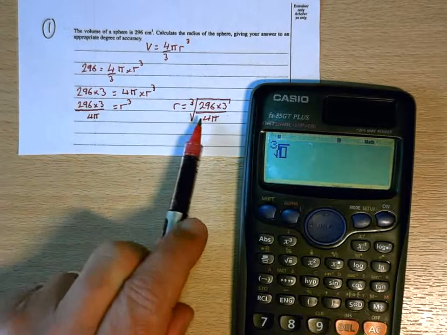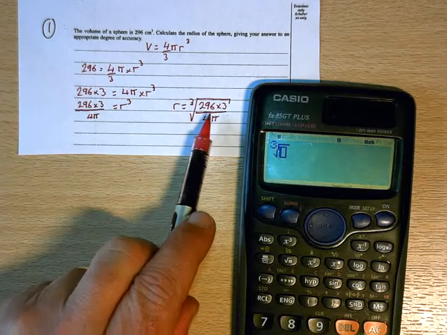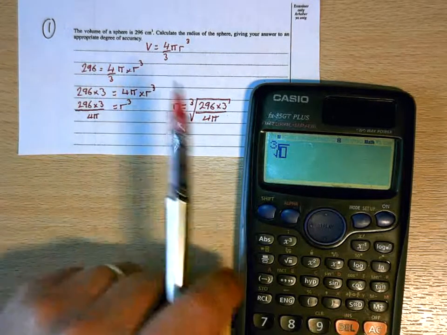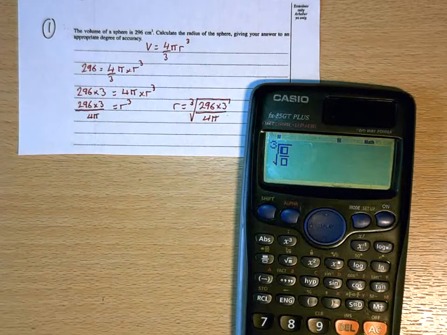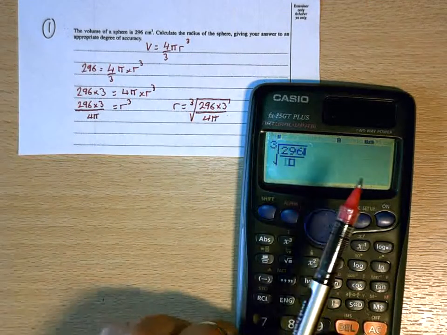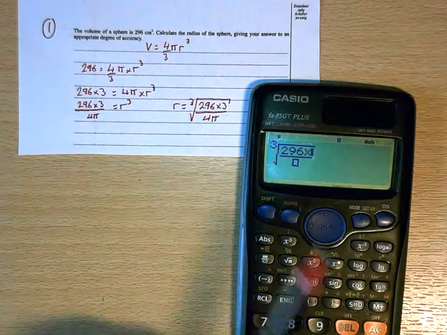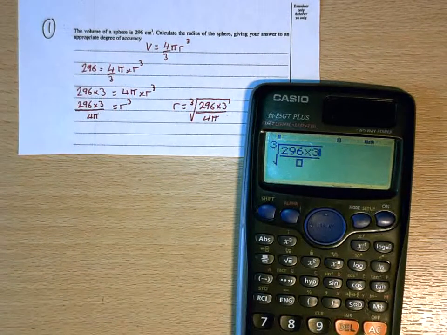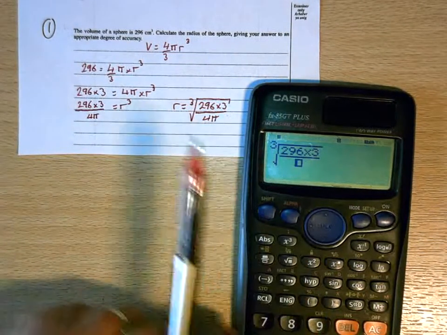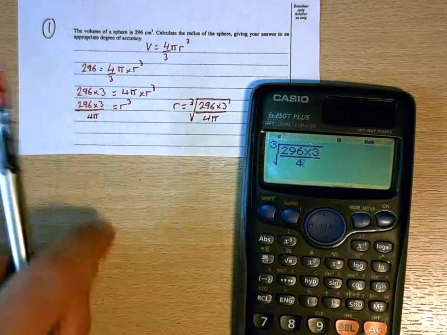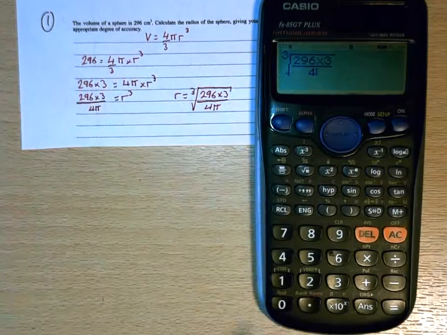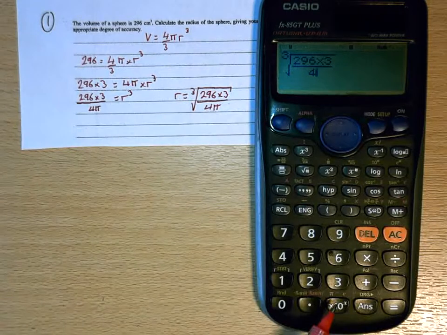Now inside here I need to introduce the fraction, and the top of that fraction I'm going to put 296 times 3, and in the bottom of the fraction I'm going to put 4, and pi, rather than type in 3.14, is shift and this button.